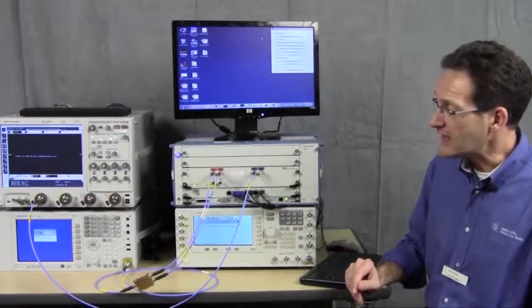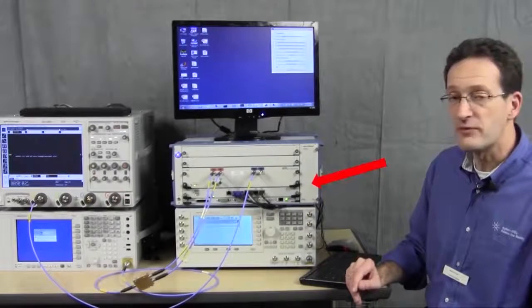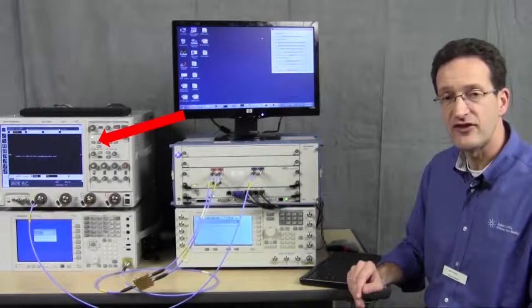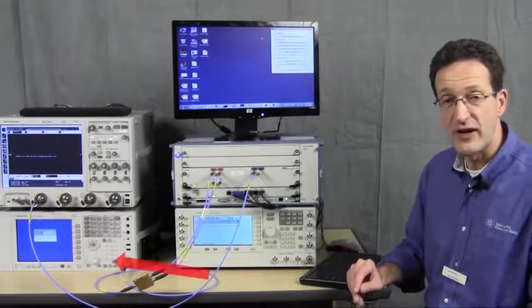I'll show you some measurements today using the wideband arbitrary waveform generator in conjunction with our wideband 90000X series oscilloscope and our PXA spectrum analyzer.